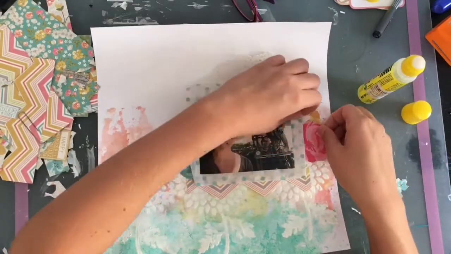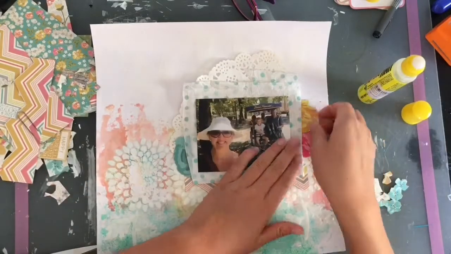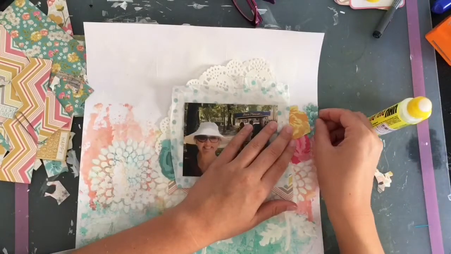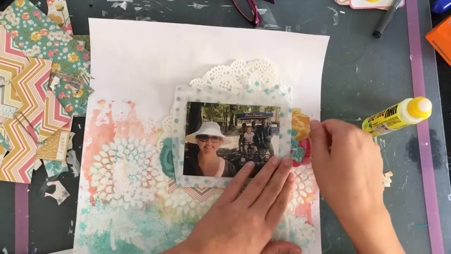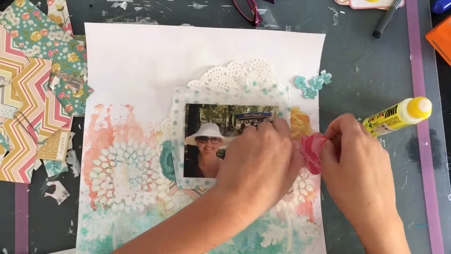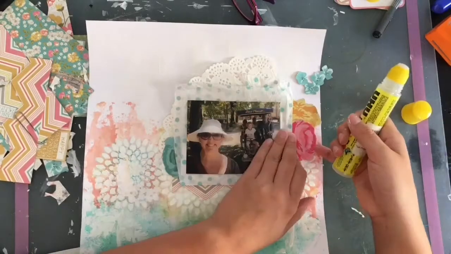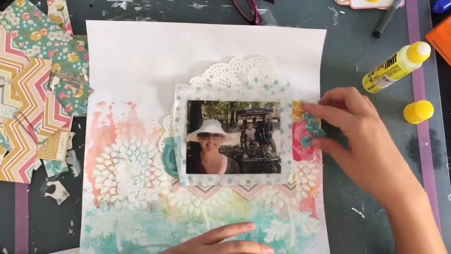So I fussed a bit with this side because I was trying to get it exactly as I had it before, but we all know that's not going to happen. So I just fussed with it a bit until I decided it was okay. It was good enough. So, fussing, and then I just decided I'm going to glue it down and be done with it.